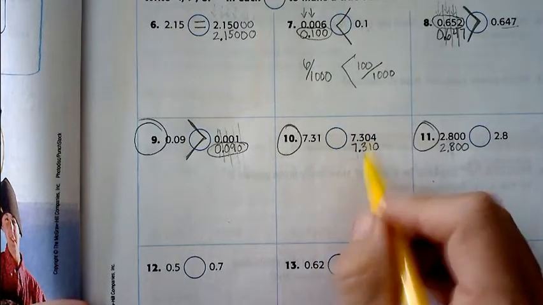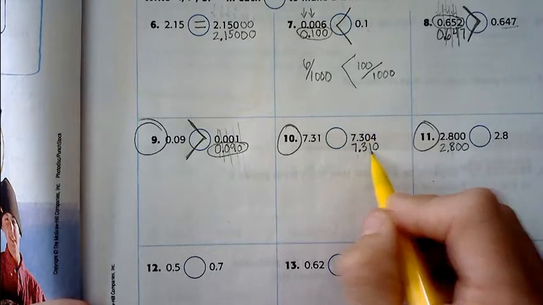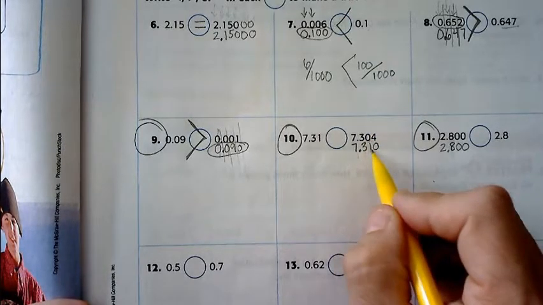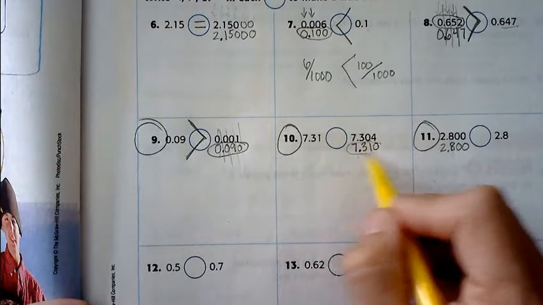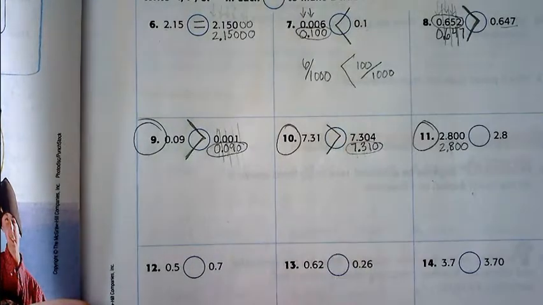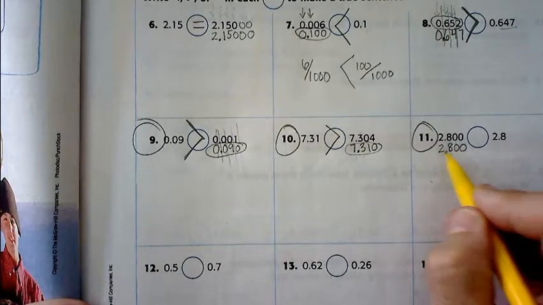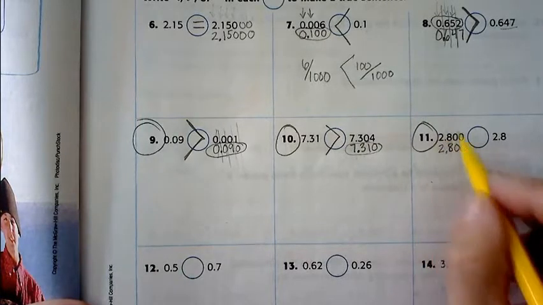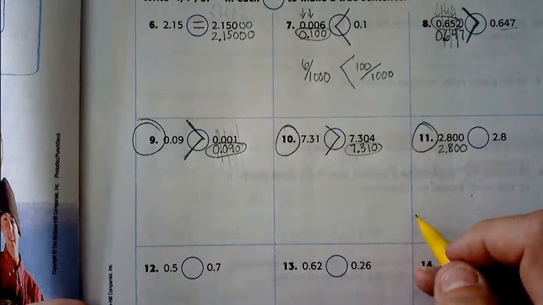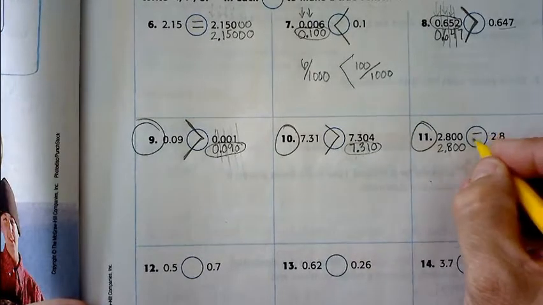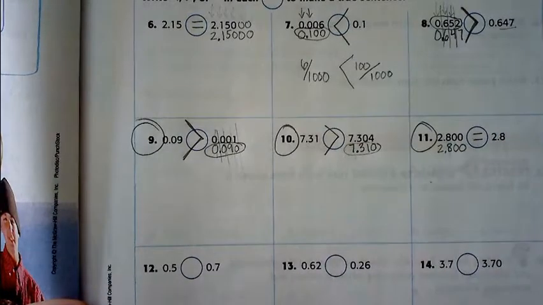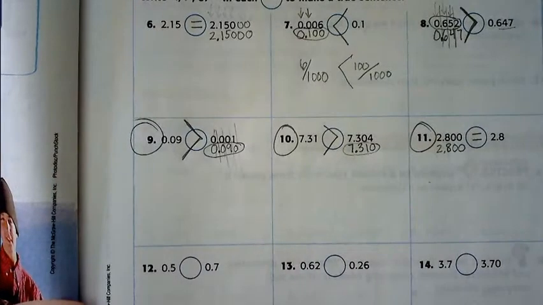In the hundredths, I have a 1 and a 0. Which is bigger, 1 or 0? The 1 is, so this whole number is bigger. When I stacked this one up and annexed my zeros, you can kind of glance and see, that's the exact same number, huh? So it is. 2.8 and 2.800 are the exact same number.